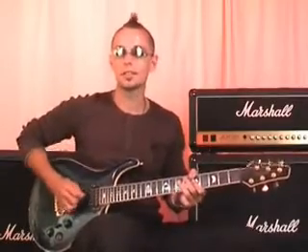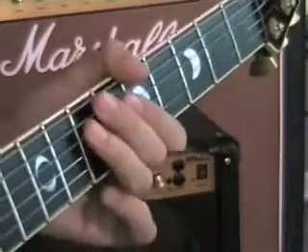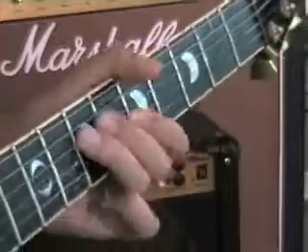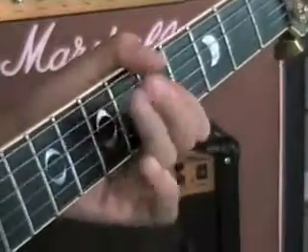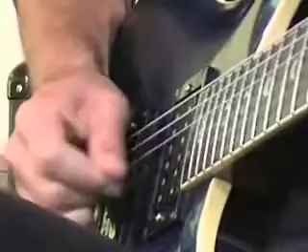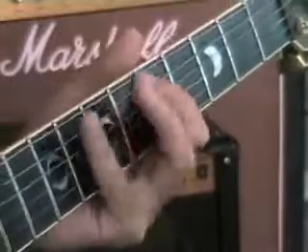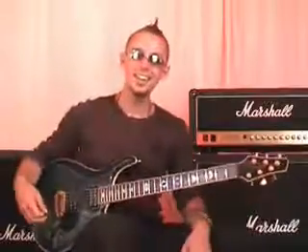Now you don't need a wah-wah pedal to play funky stuff. You can do it with just a normal clean sound and that's fine. Okay, I think you get the idea.